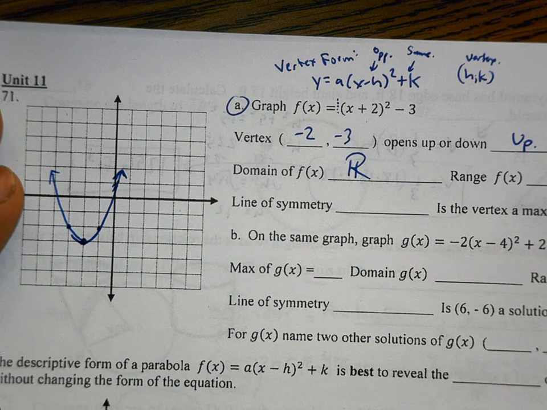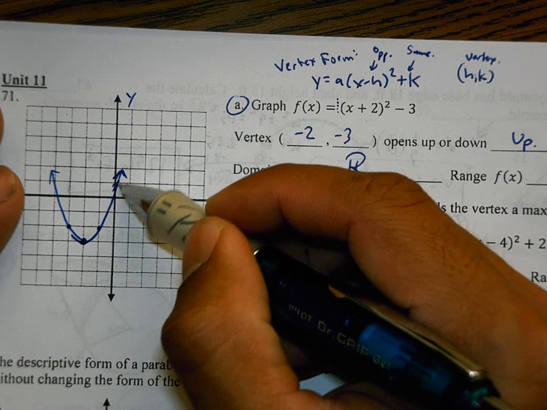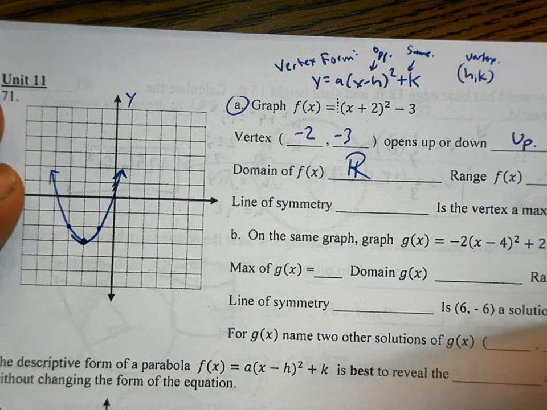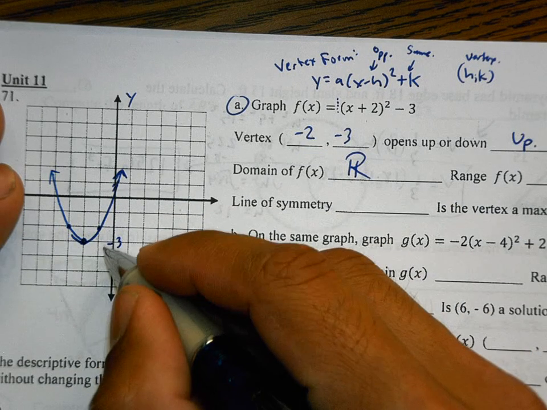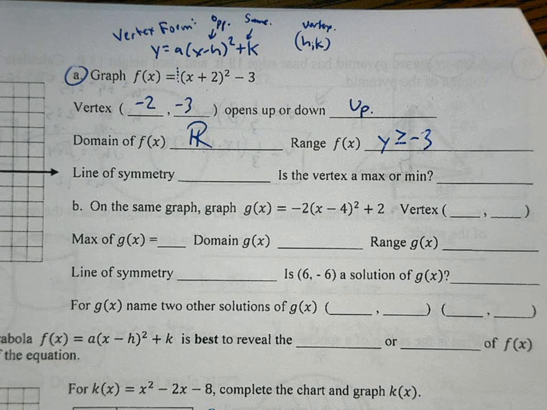The range, on the other hand, we only use certain y values. There are y values that we're using, but they have to be bigger than negative 3. So what do I write for the range? The y's are going to be greater than or equal to negative 3.